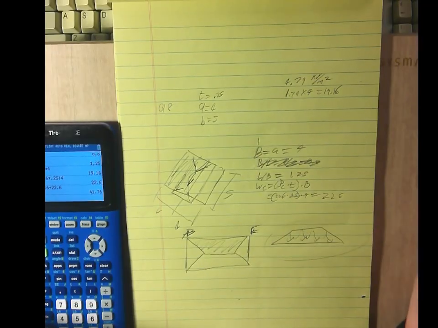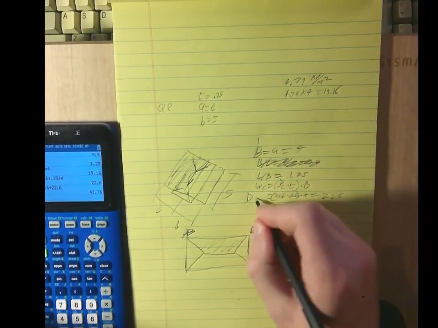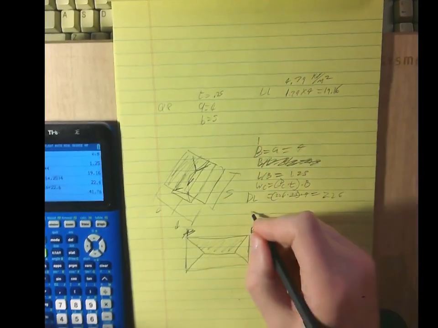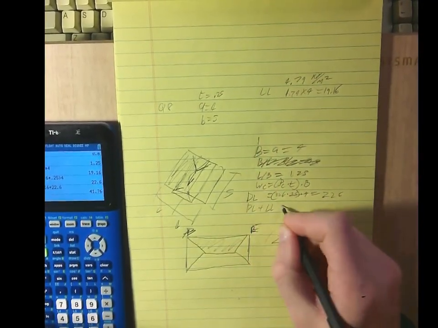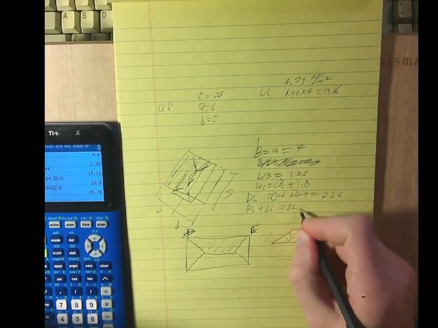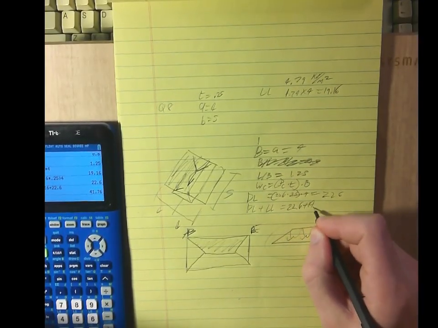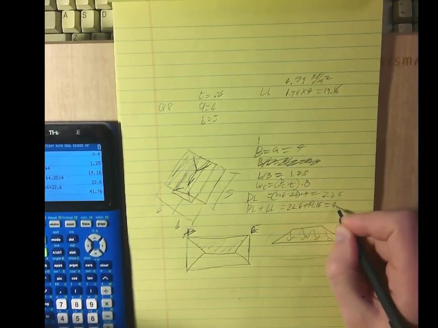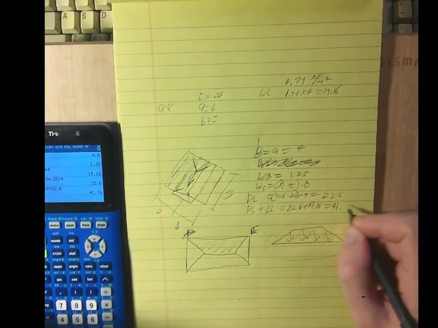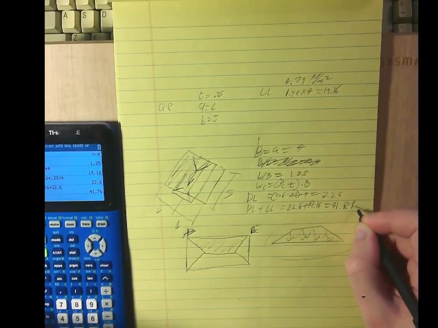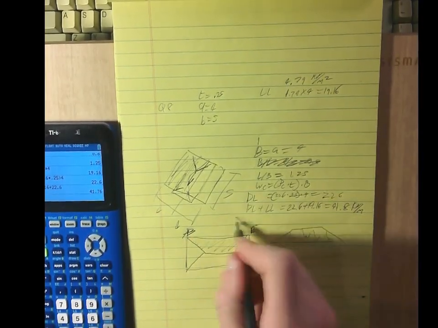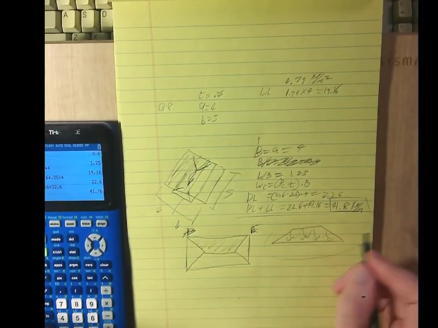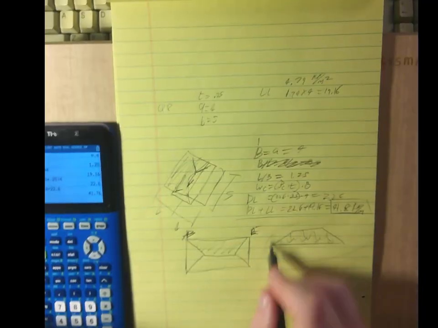And this is the dead load, this is the live load. Dead load plus live load equals 22.6 plus 19.16 equals 41.76 or 41.8 kilonewtons per meter. And this is correct right here, speed round, and this is what that looks like.